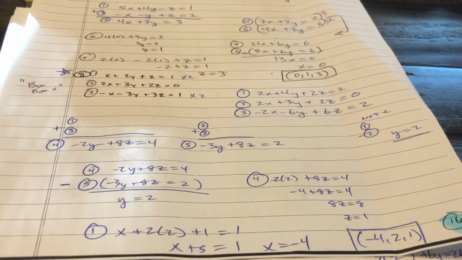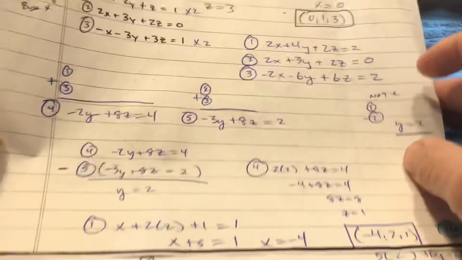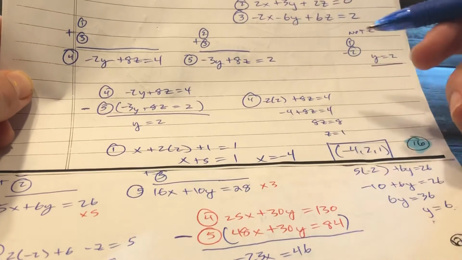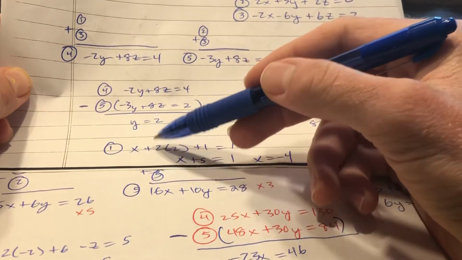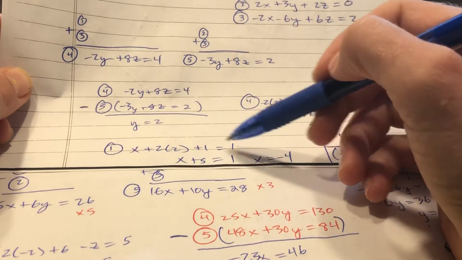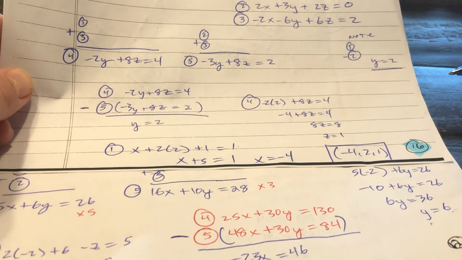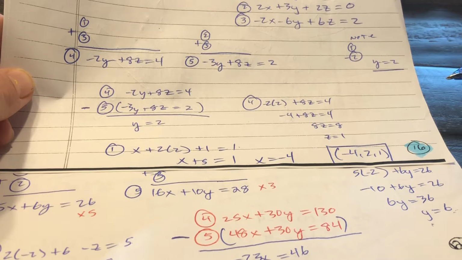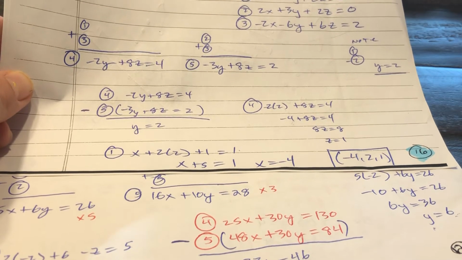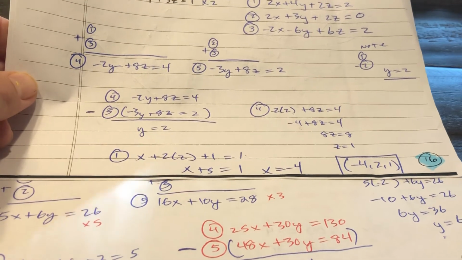And then I used equation 1. I want to solve for x. I used equation 1: x plus 2 times y plus z is equal to 1. x is a negative 4. All right, that's my ordered triple, negative 4, 2, 1.